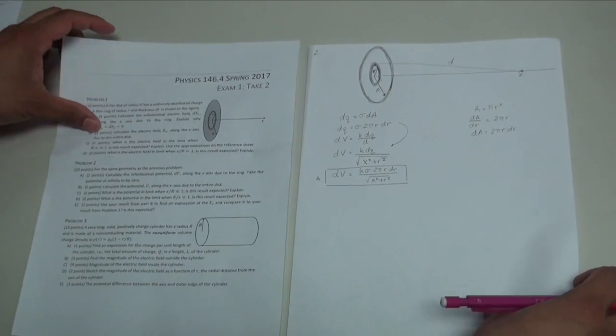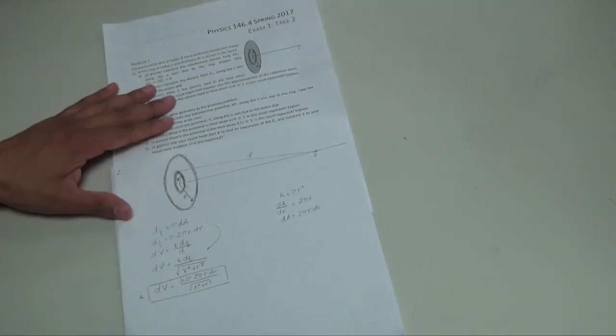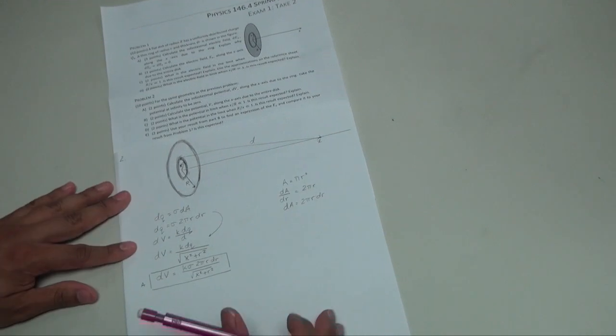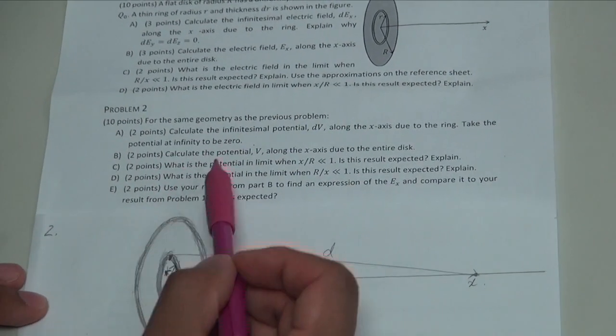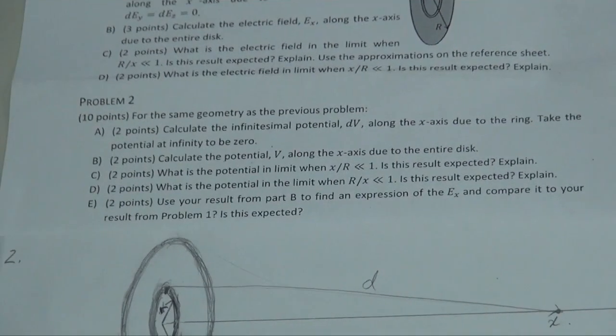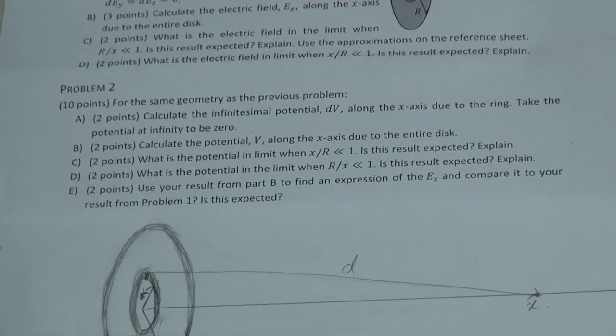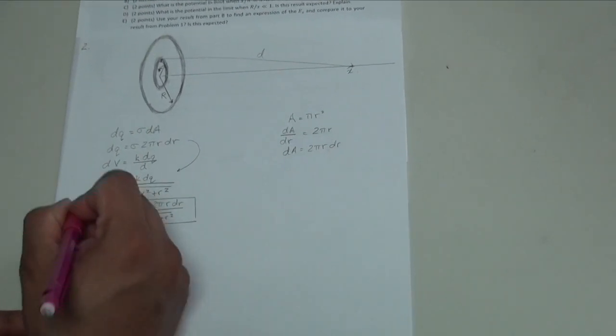Okay, in order to make this a little bit neater, let me move this in here. Now, we have B, and B asks us to calculate the potential V along the x-axis due to the entire disk. So we already have our equation. All we need to do is take the integral.